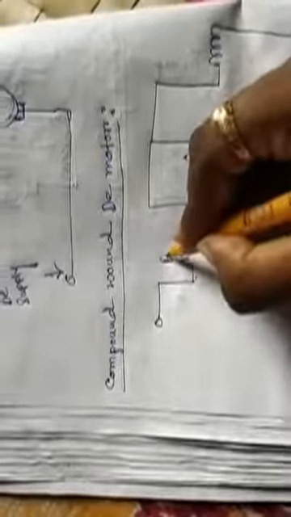This is the field winding. This is the armature. This is the supply. This DC supply goes to the armature through the field winding. These two field windings are connected with the armature.